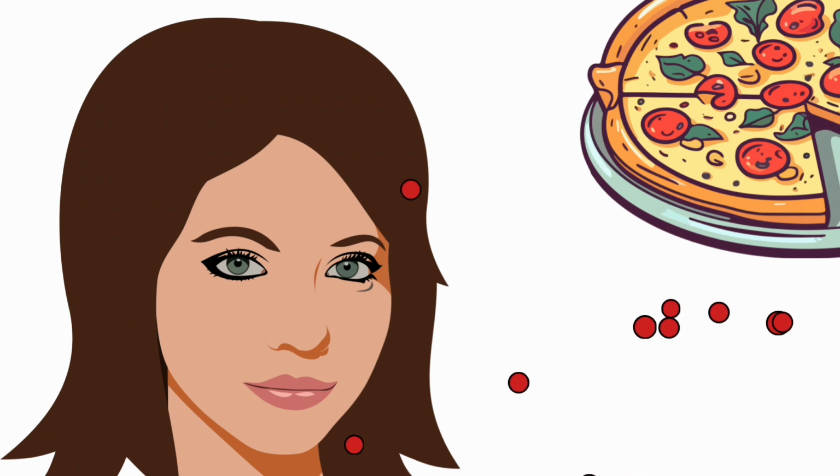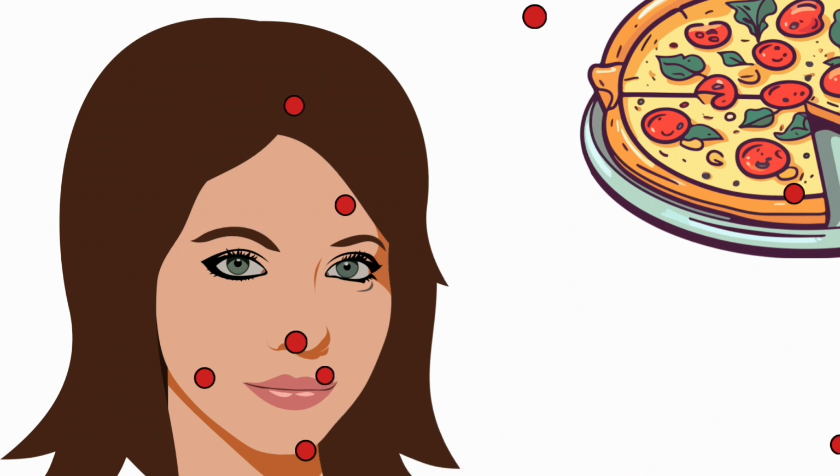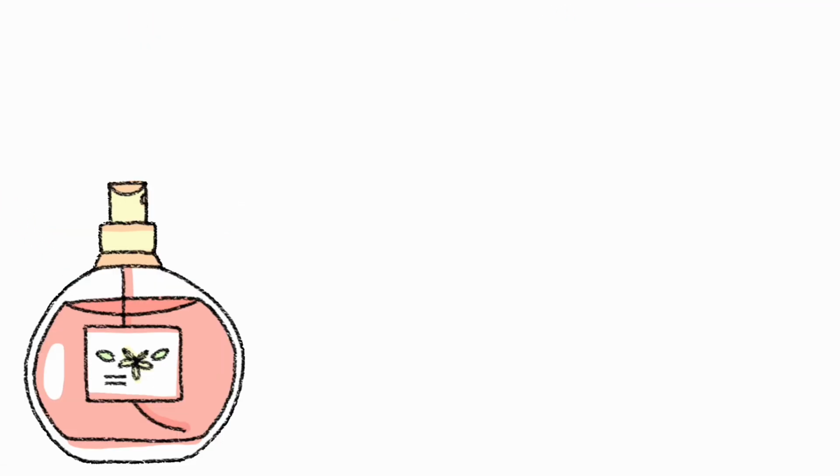Diffusion is happening all the time. It's the reason we can smell a nearby pizza. And it's the reason that we can smell a spray of perfume, even if we're standing at the other side of the room. Before we look at diffusion in the lungs, let's spend a minute revising how diffusion happens.